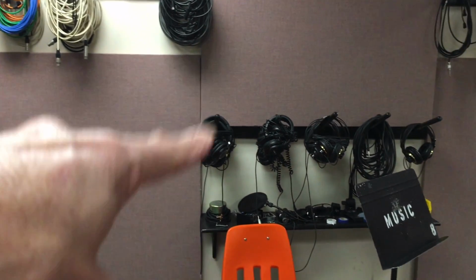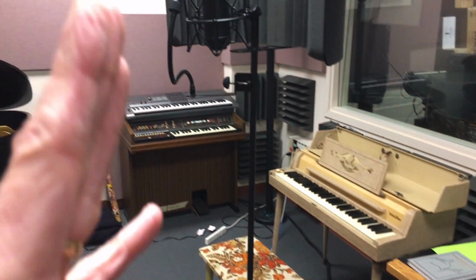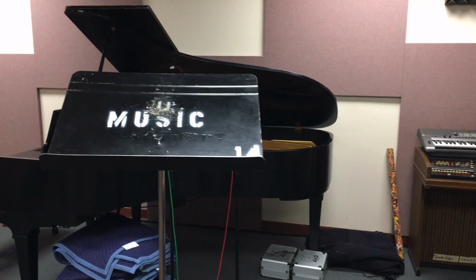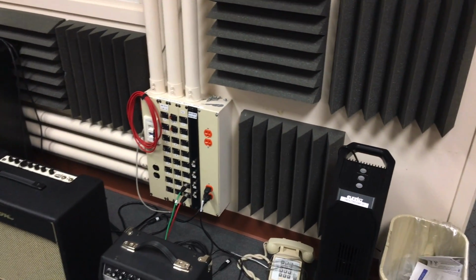Then, of course, you need to grab a pair of headphones over there, plug the headphones into the box, and then the rest is just whatever it is you're recording, whether you're recording a vocal mic or instruments or whatever. You know how to do that. We did that in class. Plug everything in the normal way and go for it.